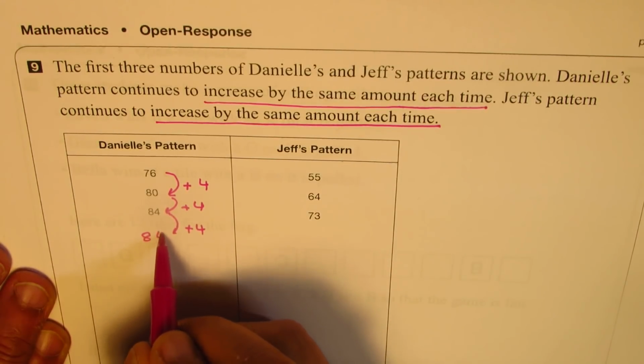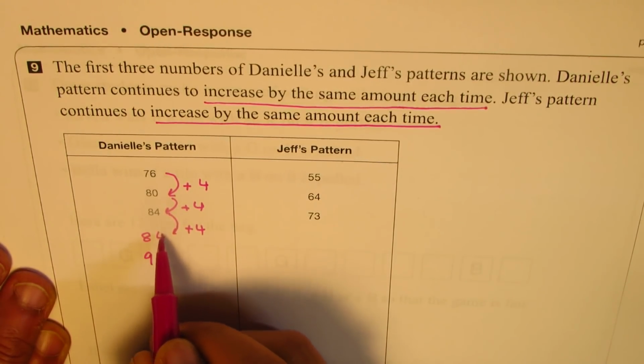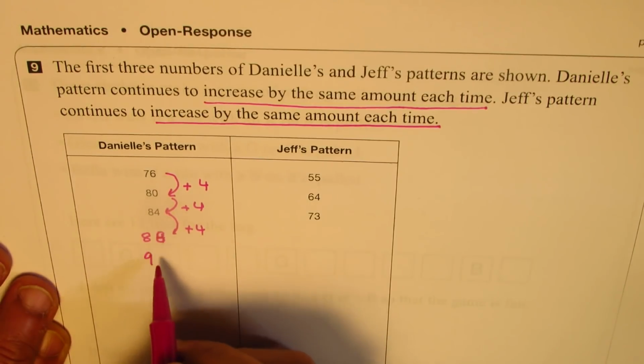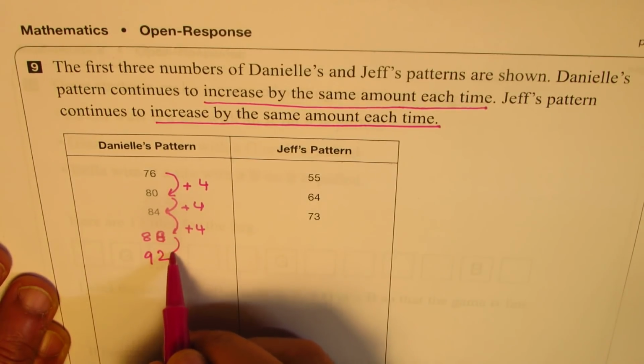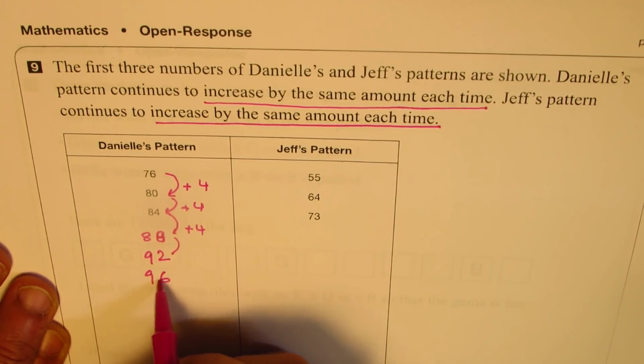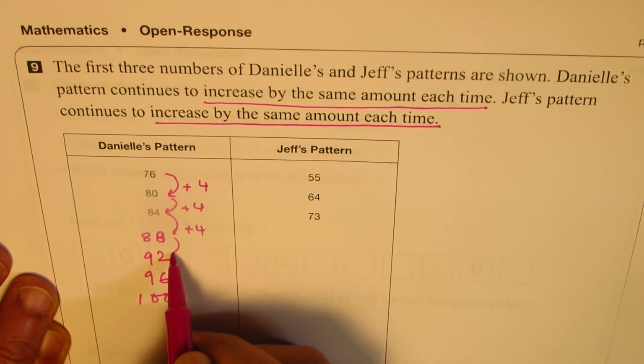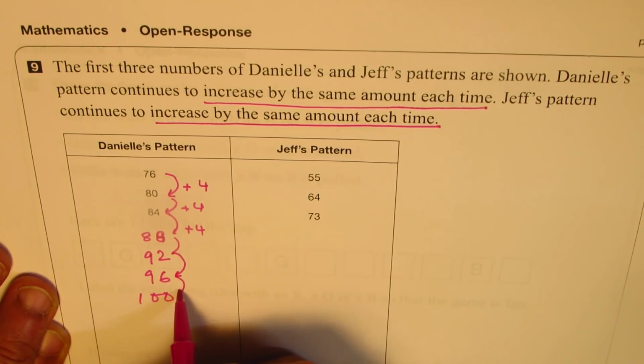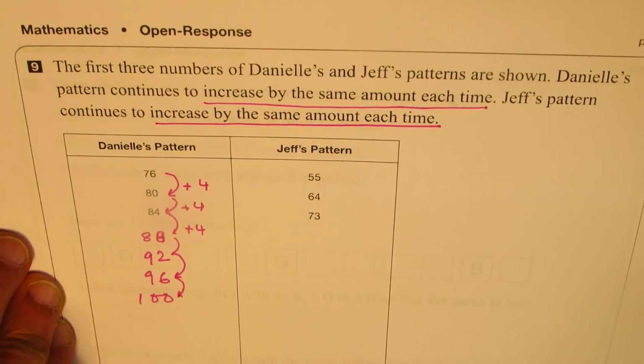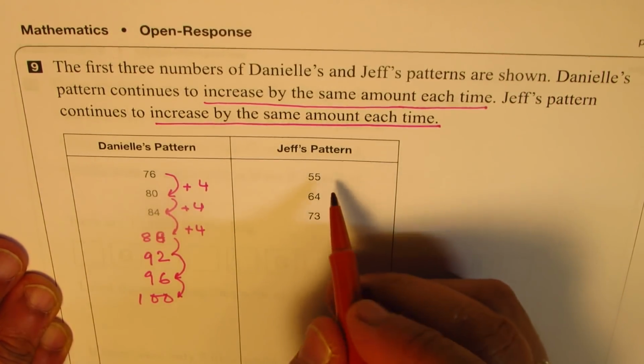So we get 84 and then we'll get 88 when you add 4 to 84. Then we get 92, right? And then we get 96 and then we get 100. So that is how we are going to get 100 using Daniel's pattern. Now let's check Jeff's pattern.